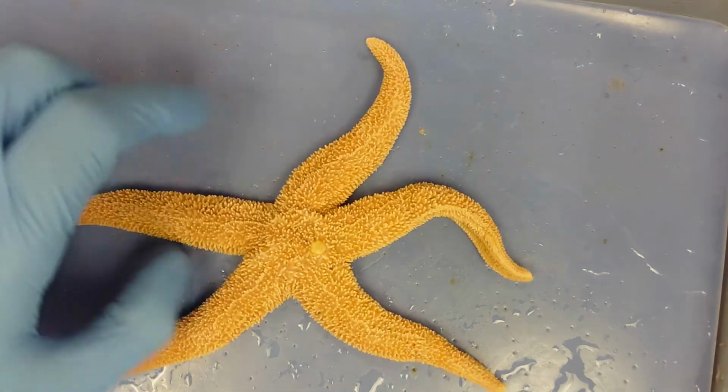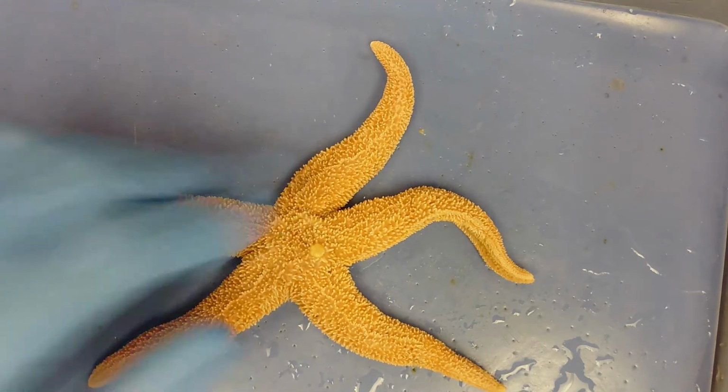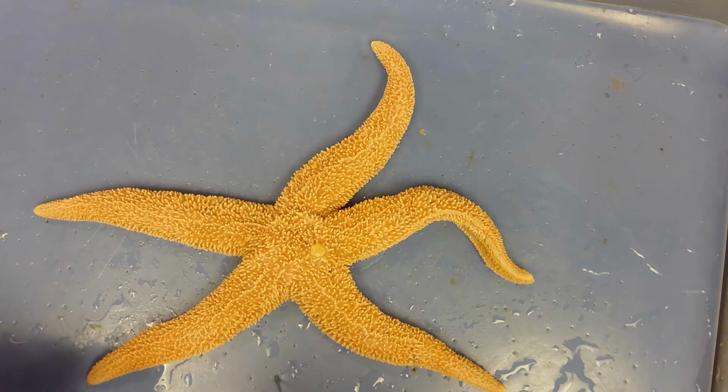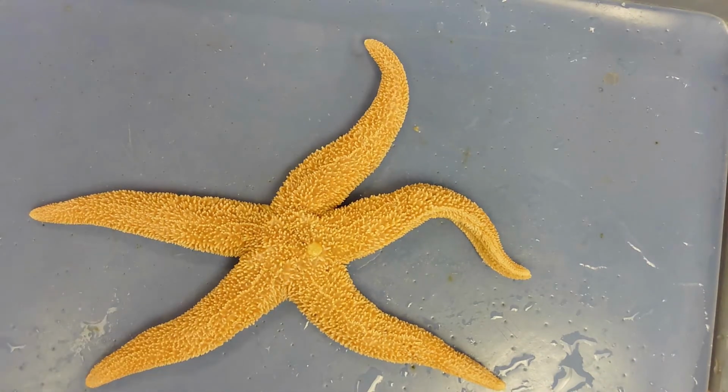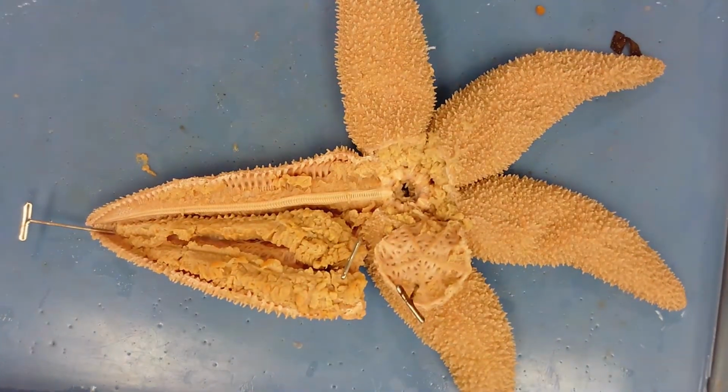That's about it for external anatomy. There's really not much on the outside of a starfish. If we cut it open, we get something like this.